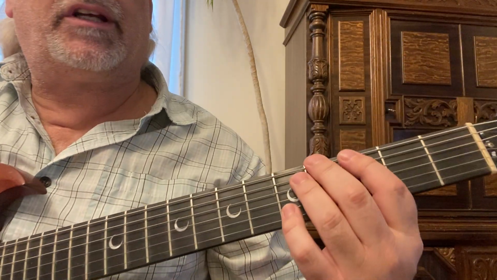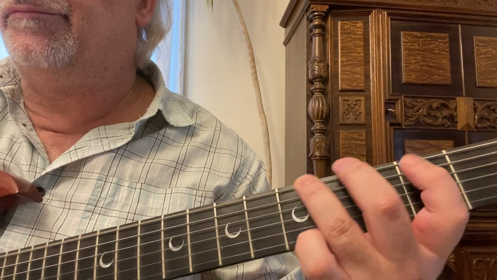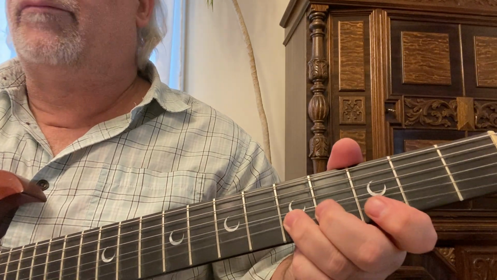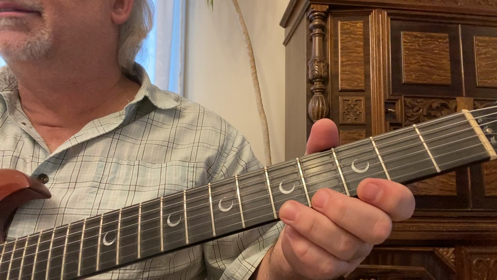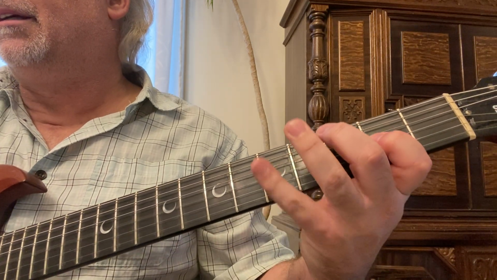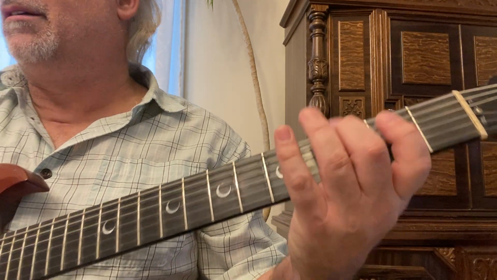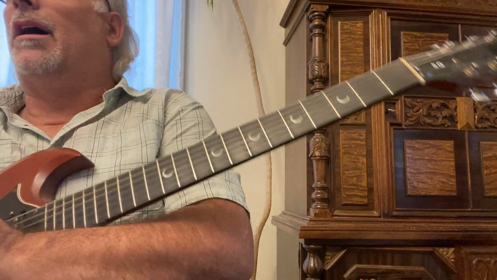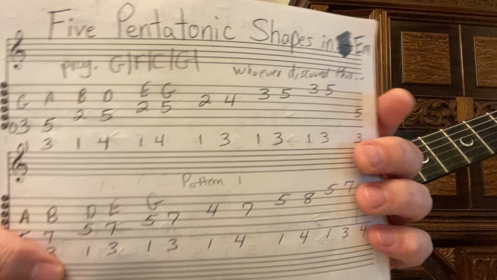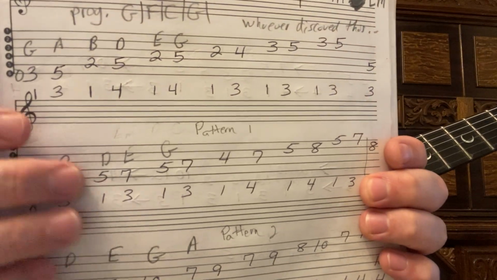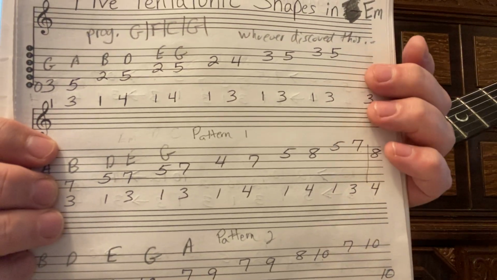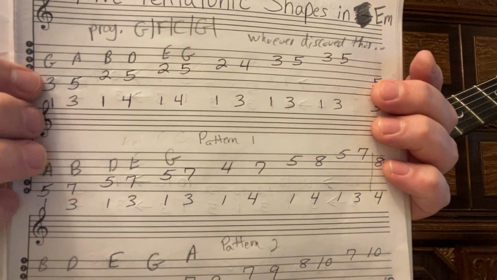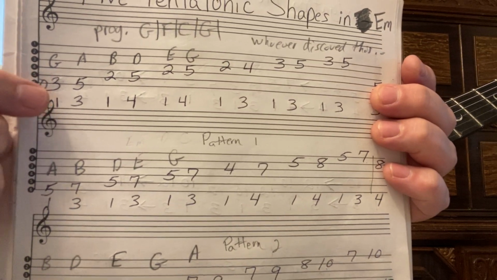So, once again, you can go backwards as well. I changed my fingering a little bit there, but you get the point. Now you're going to see the first line here. Ignore that last note. You can go back to it if you want. Basically, go over these notes.